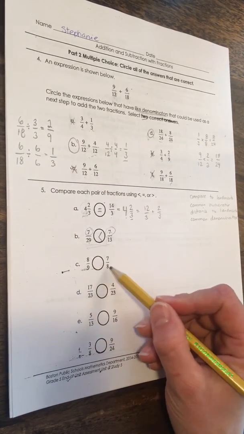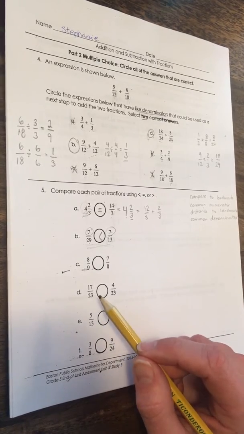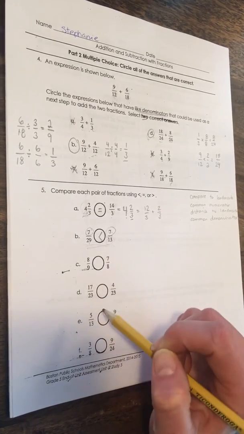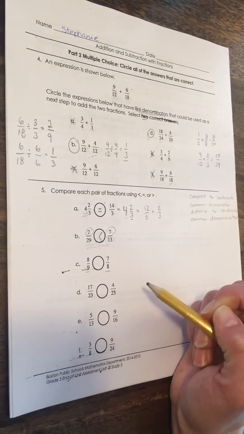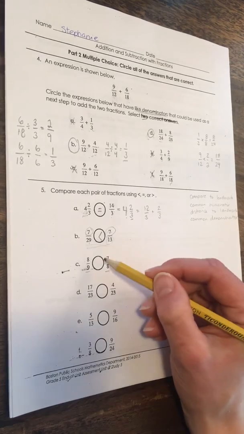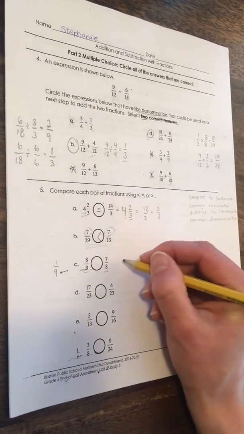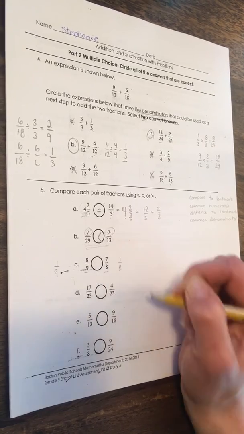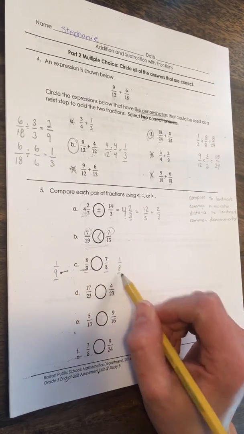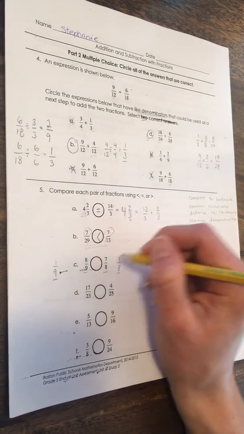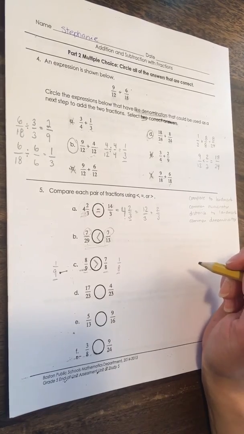8/9 or 7/8. I wonder which one you used for this one. Hopefully you notice something about both of these: they are 1 piece away from a whole. But this one is 1/9 away from a whole, and this one is 1/8 away from a whole. Ninths are smaller than eighths. So 8/9 is actually bigger. It's a little bit closer to being a whole.